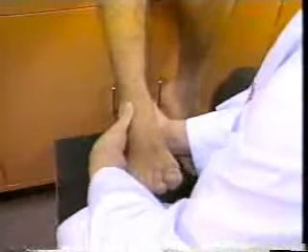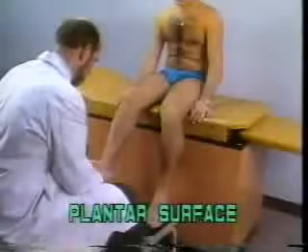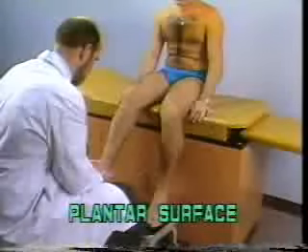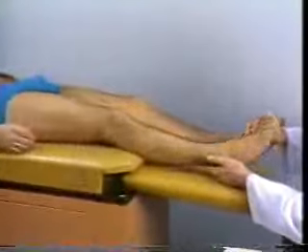While the thumb is pressing anterior to the lateral malleolus, plantar flex the foot and the anterolateral aspect of the talar dome becomes palpable. Plantar surface or sole. At this point, it is advantageous for the patient to lie down so that the lower leg and foot can be relaxed and supported by the examining table.